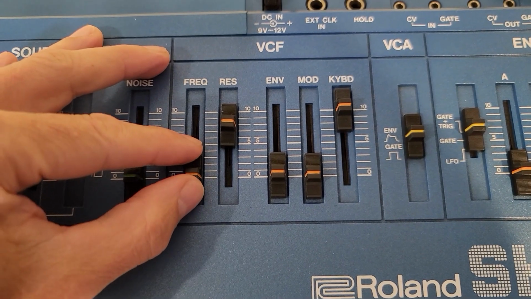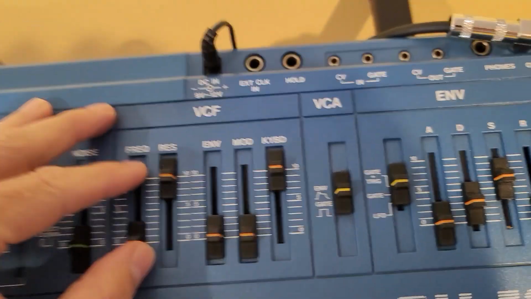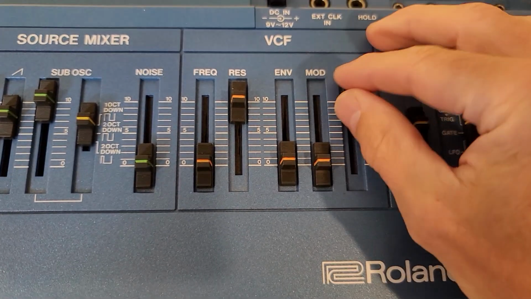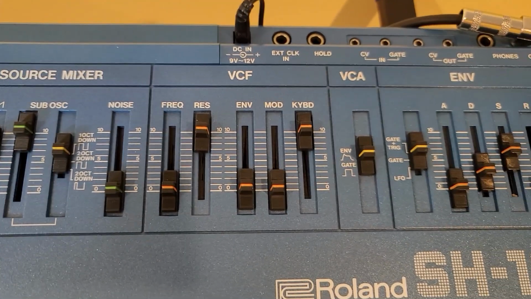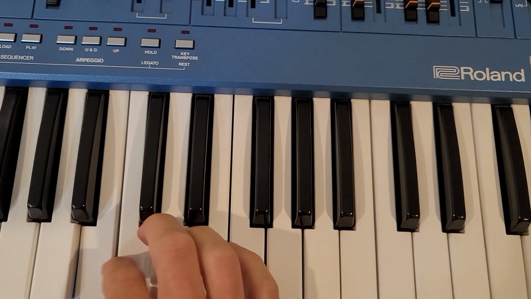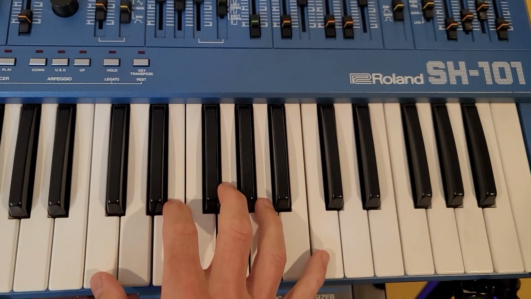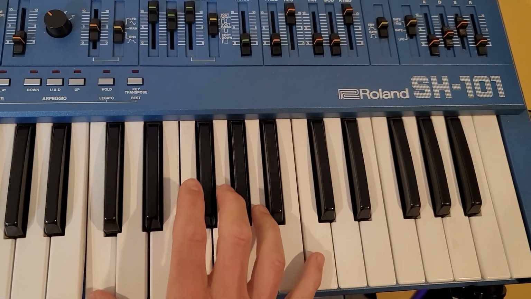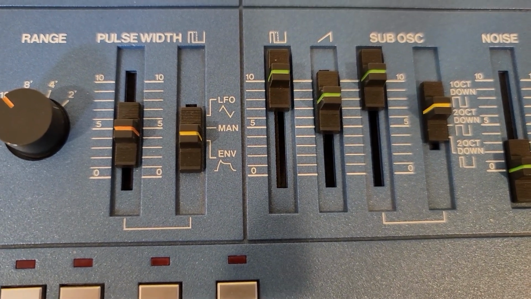And we can change the filter. And if you notice, we have the keyboard tracking all the way up. So now, by doing that, and what you're hearing there is a sine wave from a synthesizer that doesn't have a sine oscillator on it.